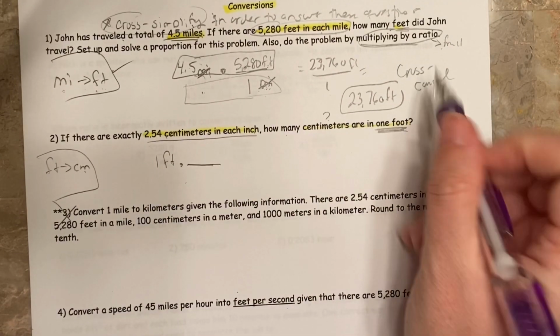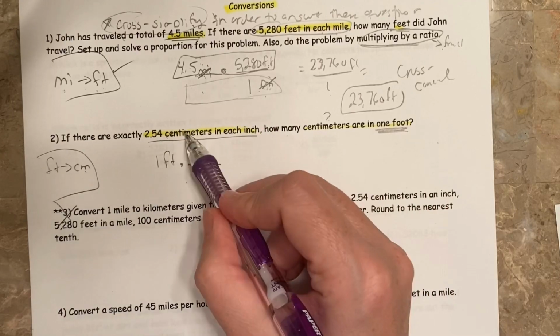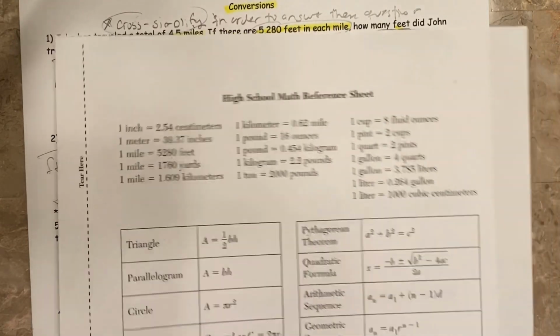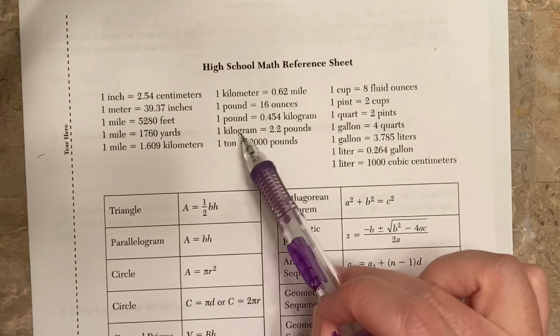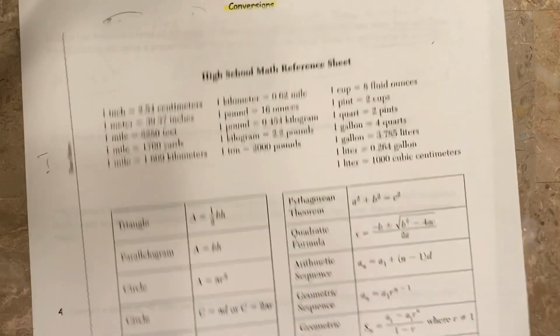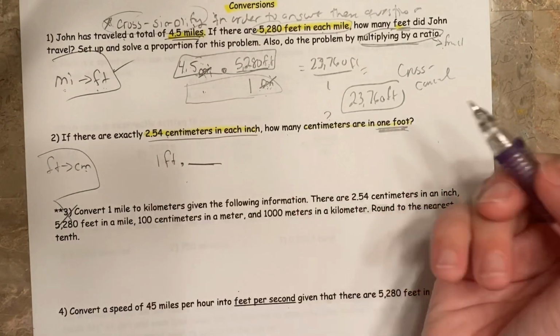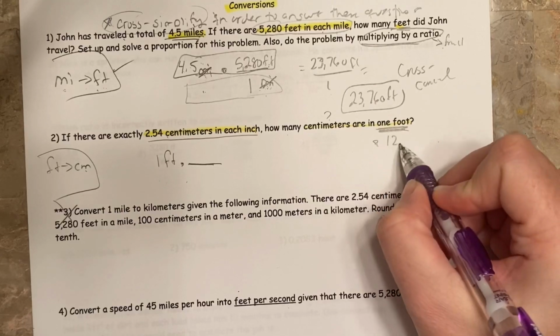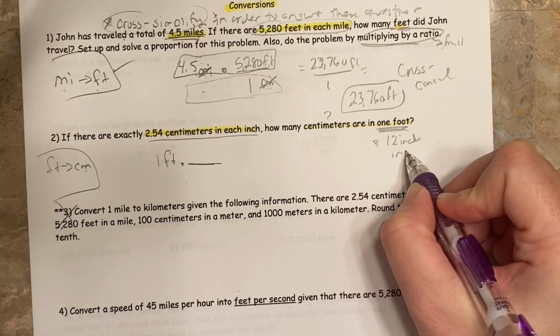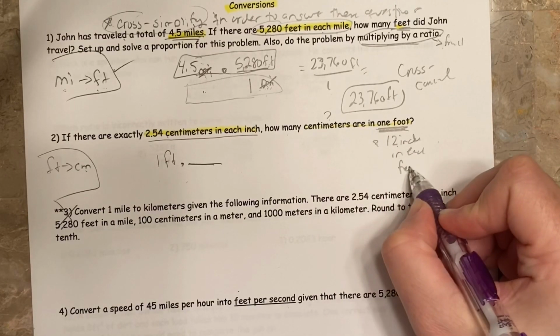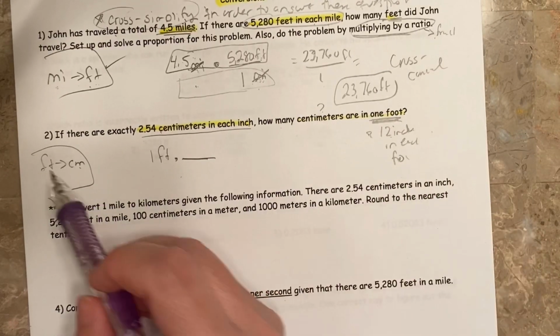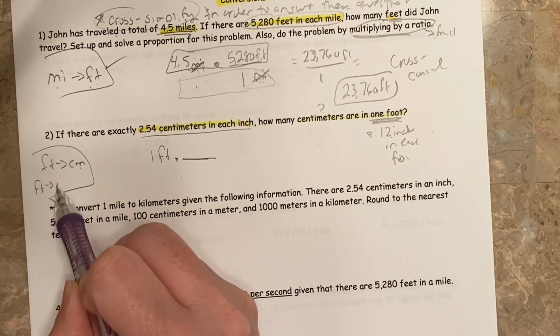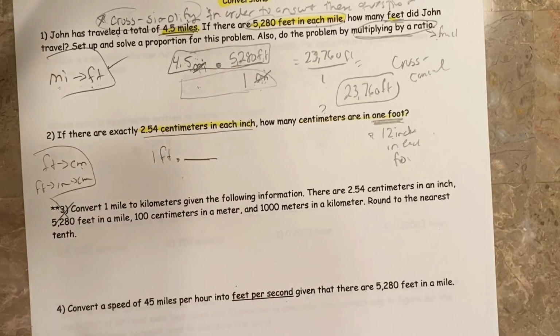So we have to go feet to inches and then inches to centimeters. Now, unfortunately, there's nothing about inches and feet here. This is something that you are expected to know, and hopefully you do know that there are 12 inches in each foot. So we're going to go from feet to inches and then inches to centimeters.